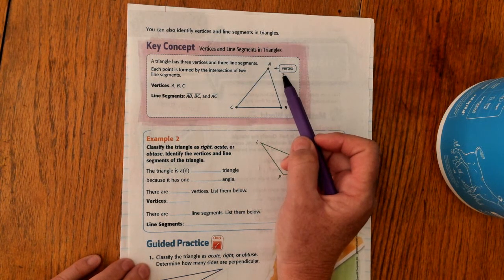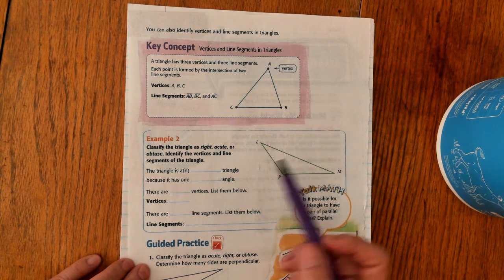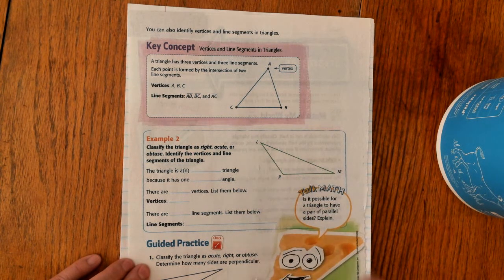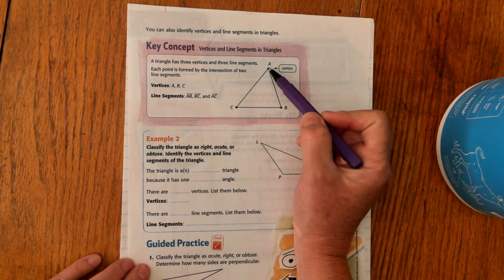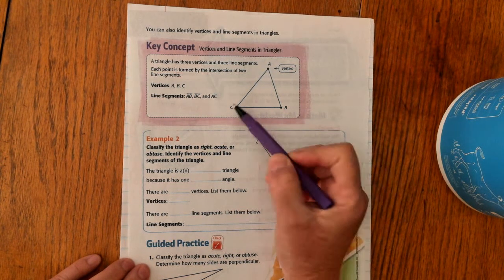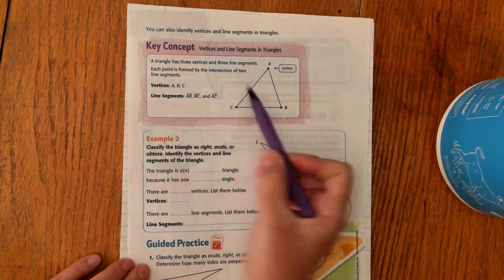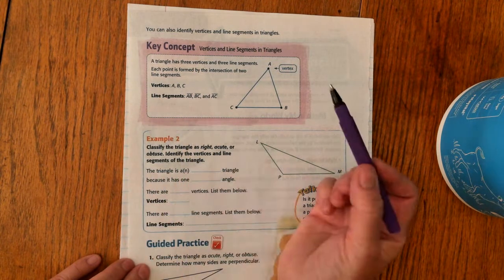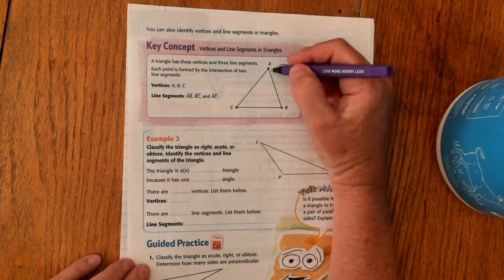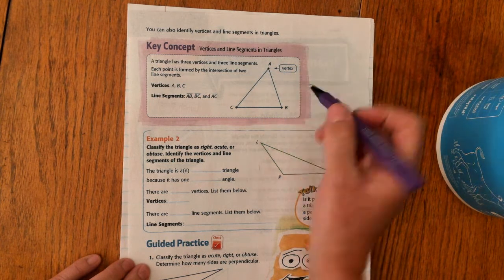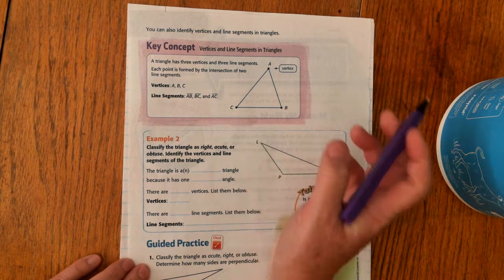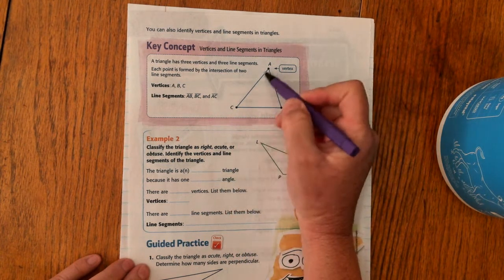Vertex is 1, vertices is plural for that, and triangles have 3. So triangles have 3 vertices, A, B, and C. Vertices A, B, and C, and they've labeled them here. Now the line segments are AB, right here, BC, and AC, right here.